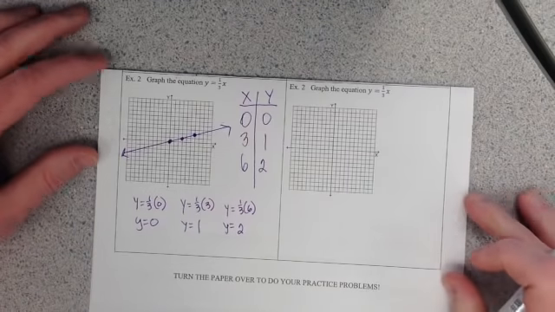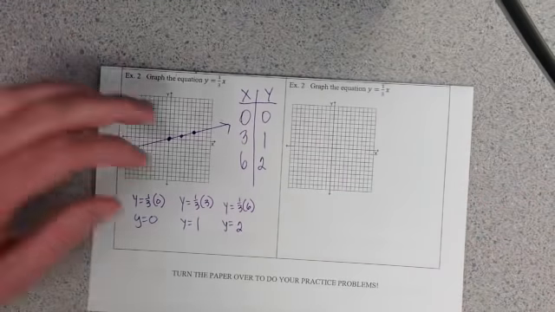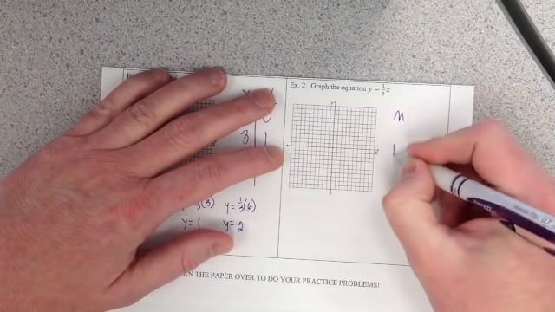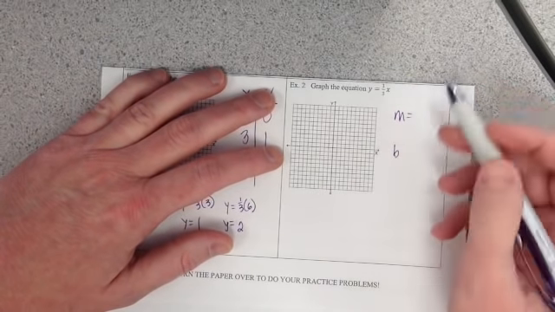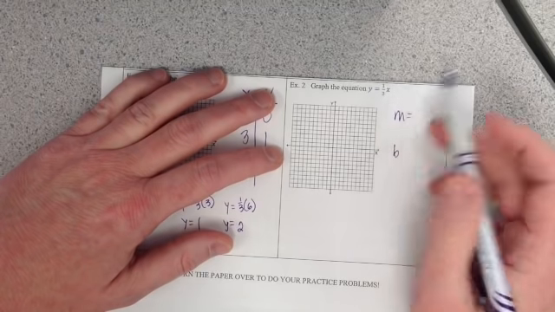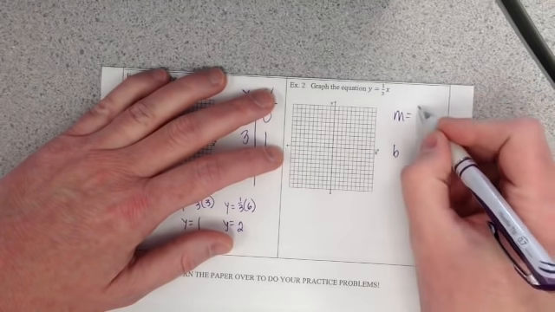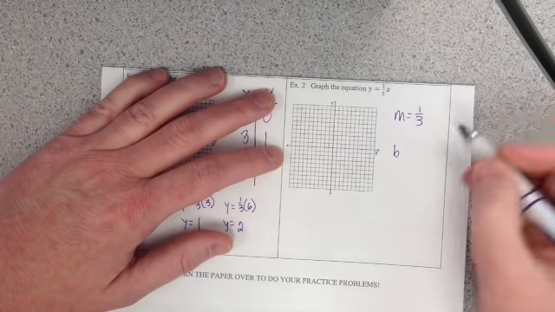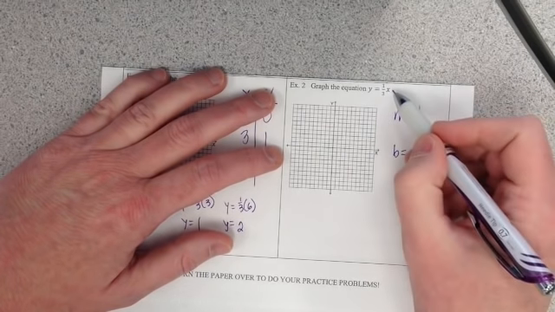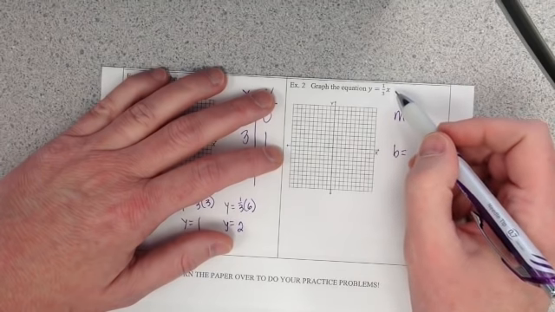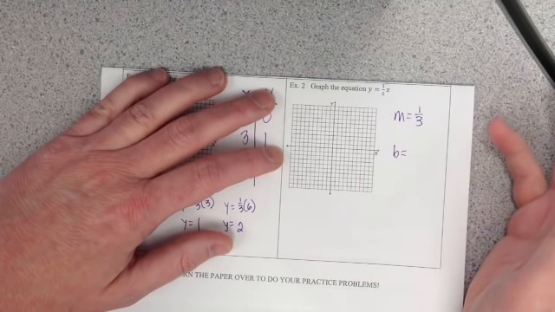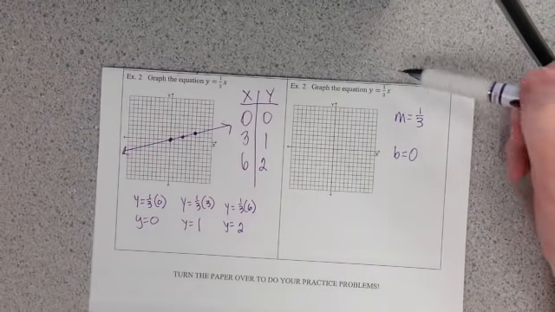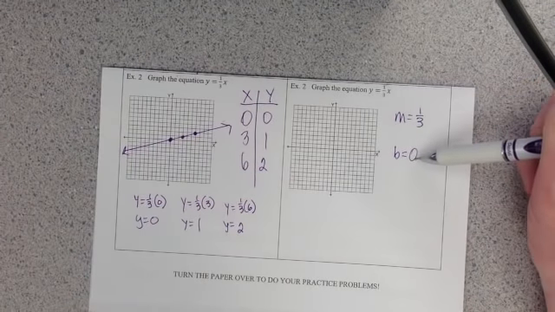Now I'm going to do it a different way, and I'm going to use just the slope and the y-intercept. So first of all, we're going to go over here, and I'm going to identify m and b. So m is my slope, and remember it's y equals mx, whatever the number is in front of the x is the slope, so that's 1/3. That means rise 1 and run 3. And then b is whatever comes after x. Well, there's nothing after x, so what's b? Oh, yeah, you're right, it's 0. b is 0. Since there's no b there, then b has to be 0.